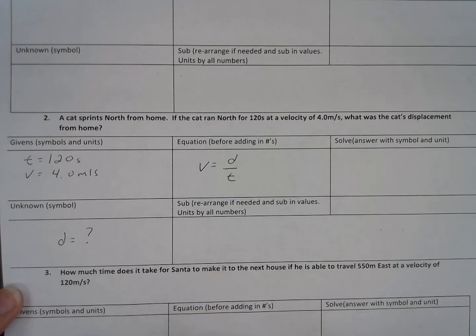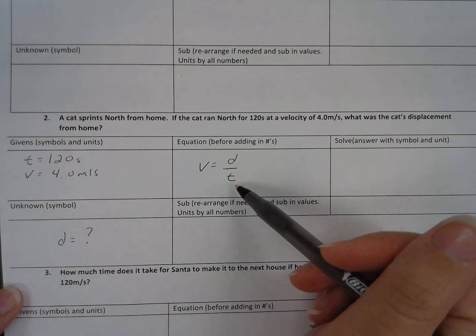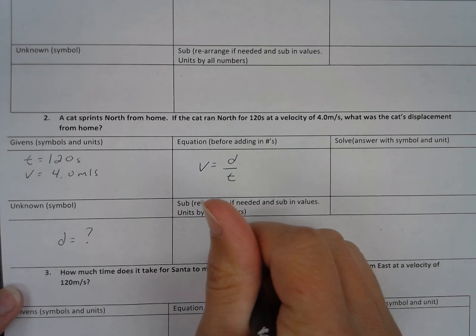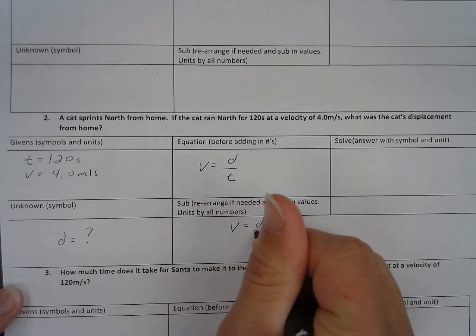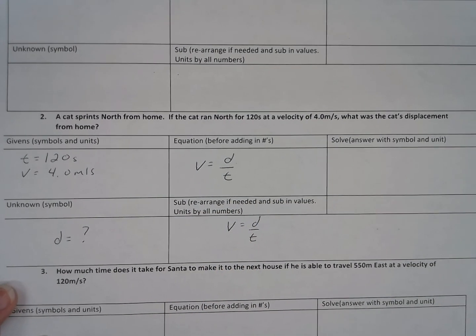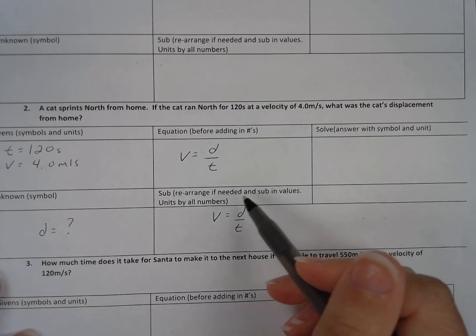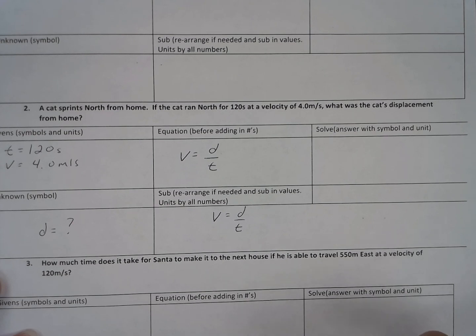Now right now this is set up to solve for velocity, and I am trying to instead solve for displacement. So in my sub box here, I'll rewrite my equation, and I'm going to have to rearrange this to set it up for solving for displacement.